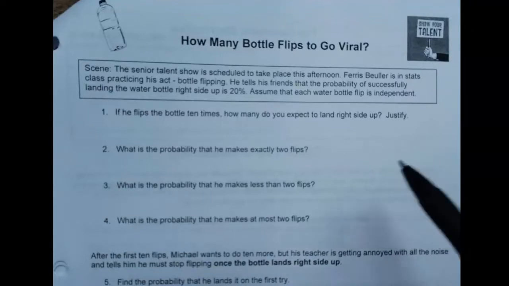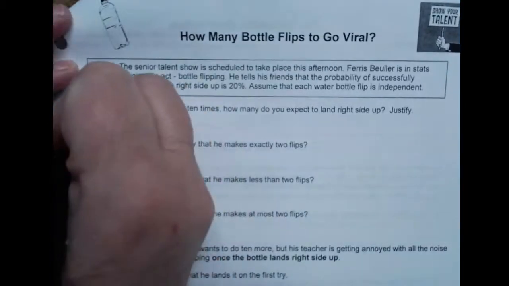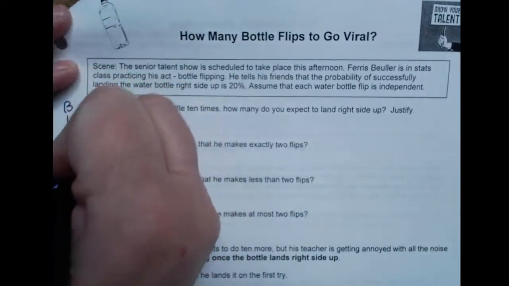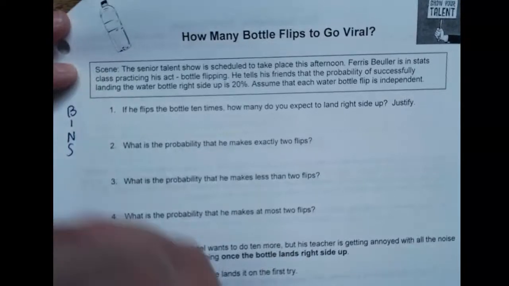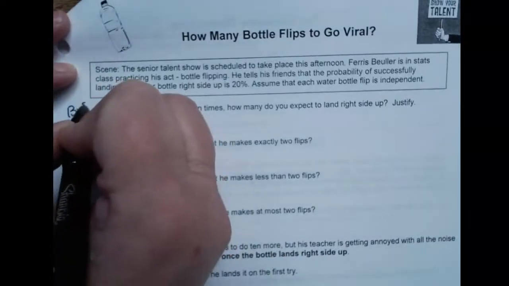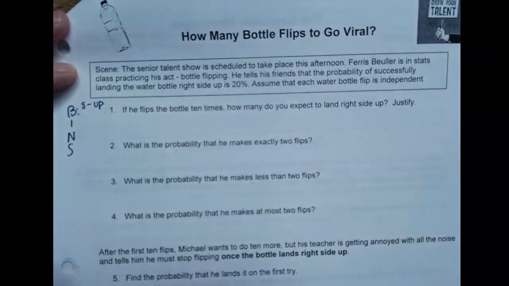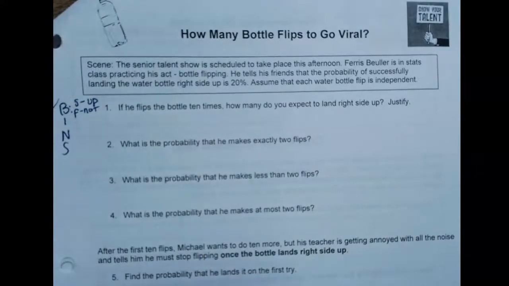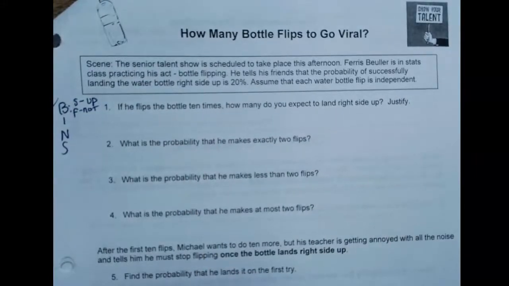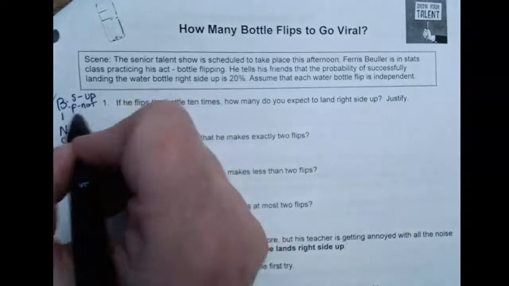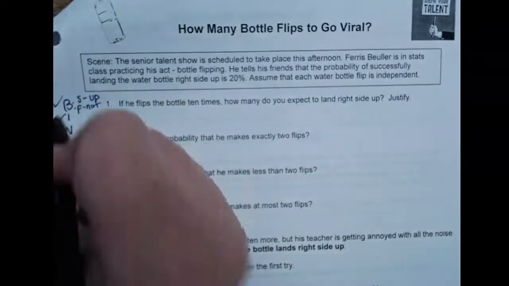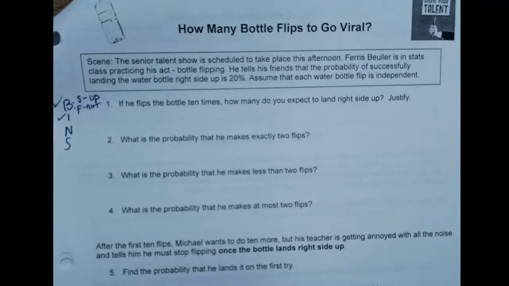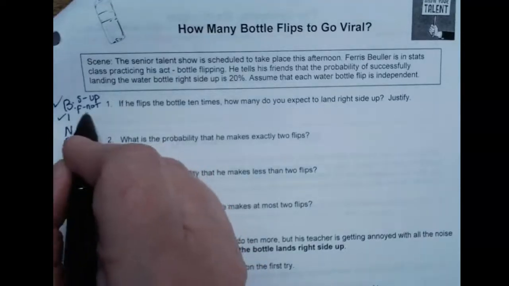So, first let's verify that this is a binomial situation. So we're going to check our BINS. For binary, a success would be landing upright, and a fail is if it's not. So we're good there. Independent, it says right here, each flip is independent. So we're good there. It says it right there in the problem. Normally we'd want to write that out, like each flip is independent.